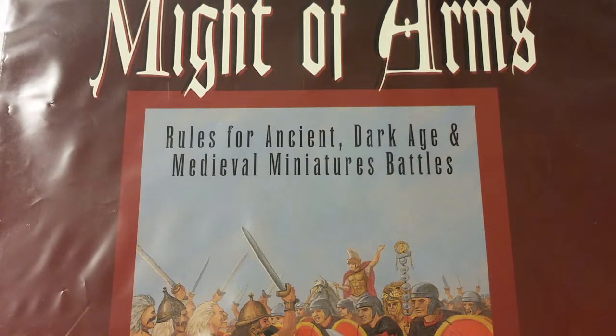From time to time, I find myself being drawn again to the simpler, more direct, more raw action that I associate with Dark Age and early medieval battles.